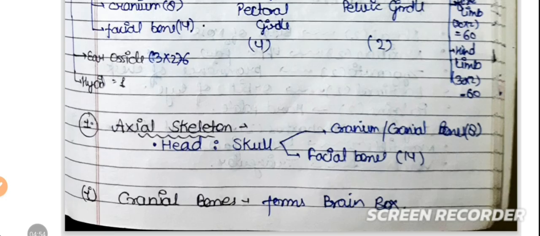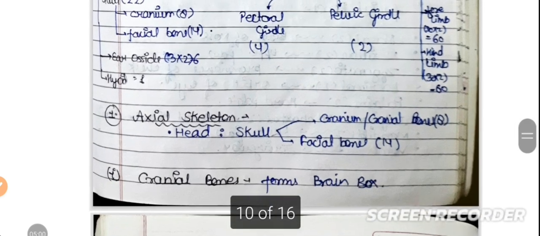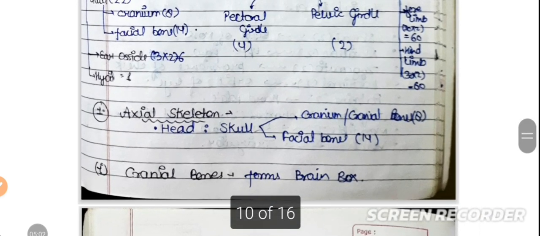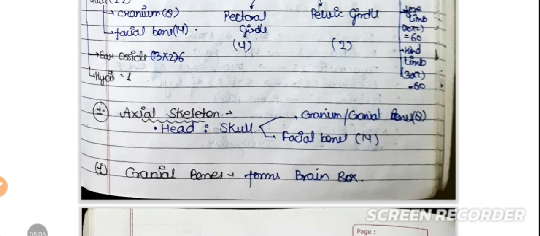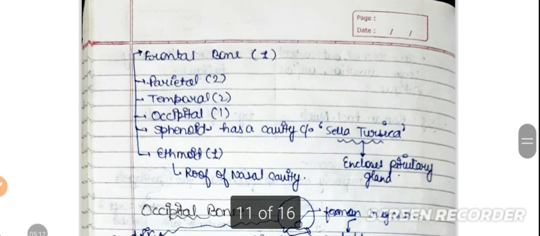Firstly, we are going to talk about the cranial bones. The cranial bones fuse together to form a brain box. What is the brain box? Our brain is protected in a brain box. The bones which protect our brain are said to be the brain box. The brain box consists of the frontal bone, the parietal bone, the temporal bone, the occipital bone, the sphenoid bone, as well as the ethmoid bone.